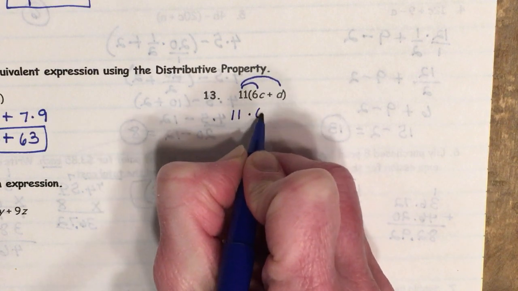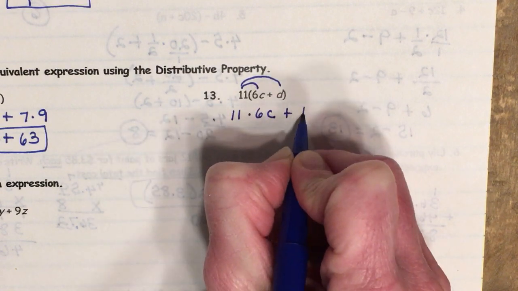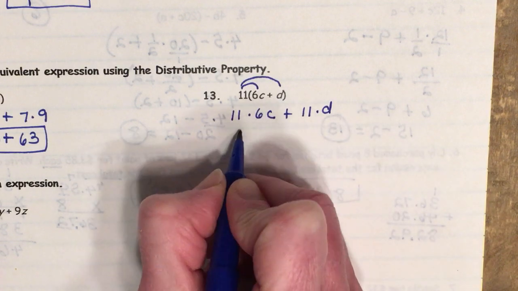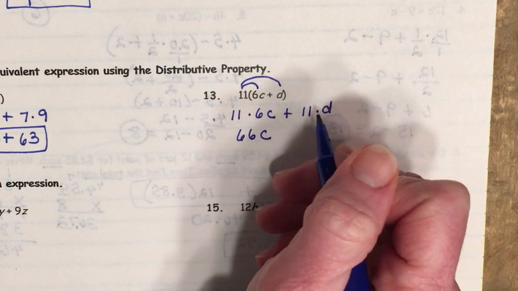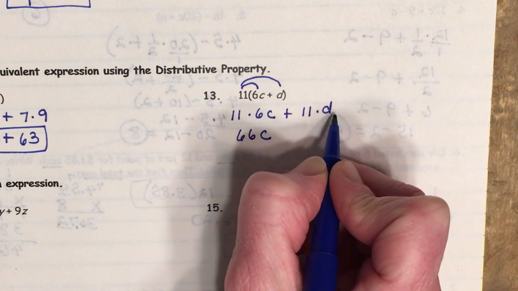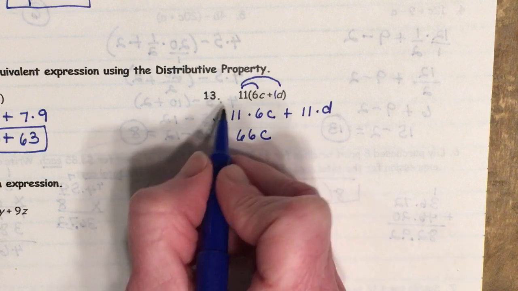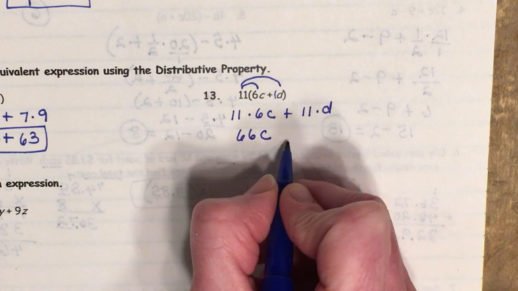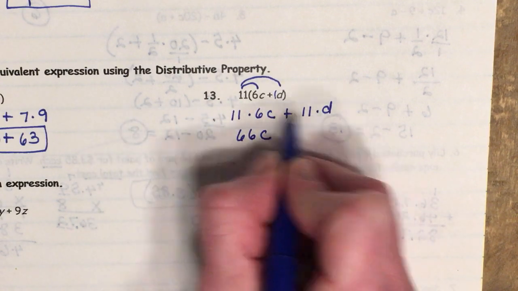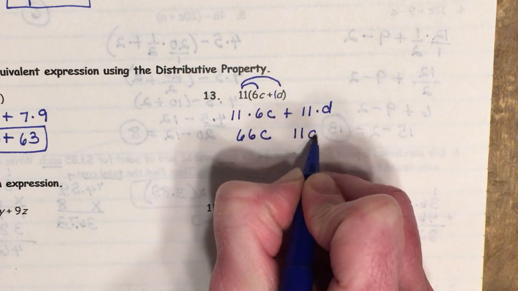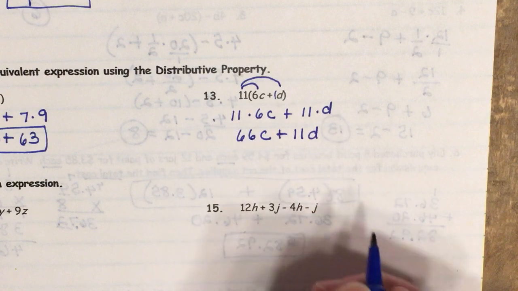So 11 times 6C, I also have to do 11 times D. So here, 11 times 6, that's 66C. Here, when I just have a number times the letter, if you want, you could put a 1 there and think of it as 11 times 1, or you can just write it as 11D, because you can't multiply it times D if you don't know what it is, so you have to just leave it, 11D, and then keep the addition sign.